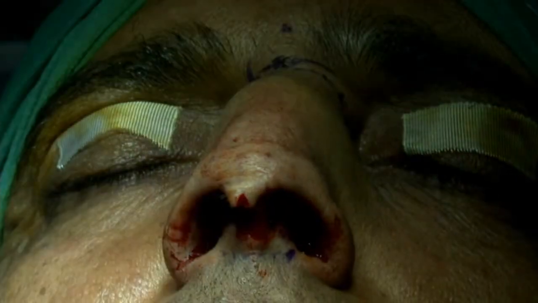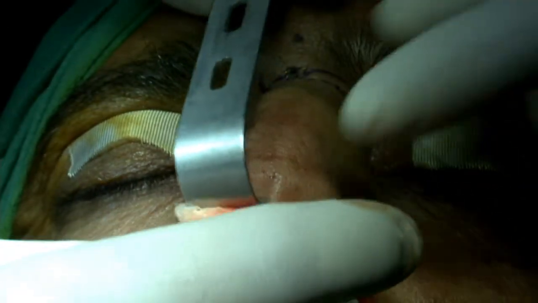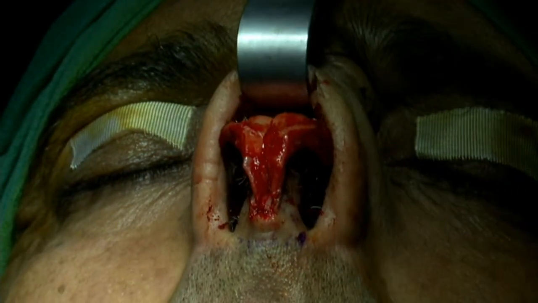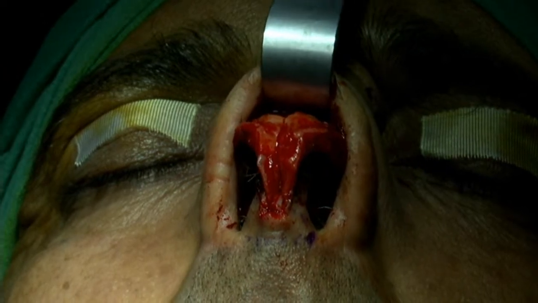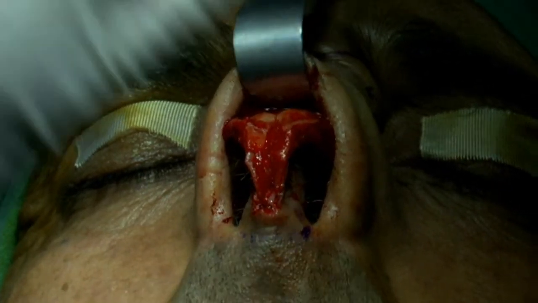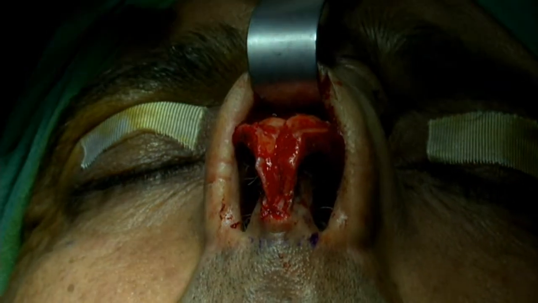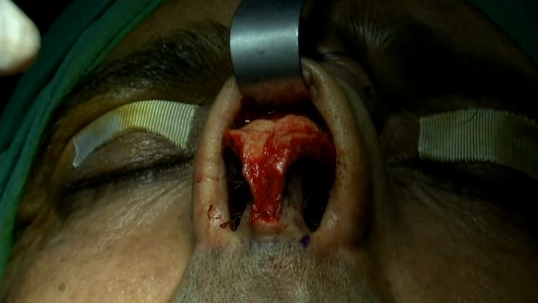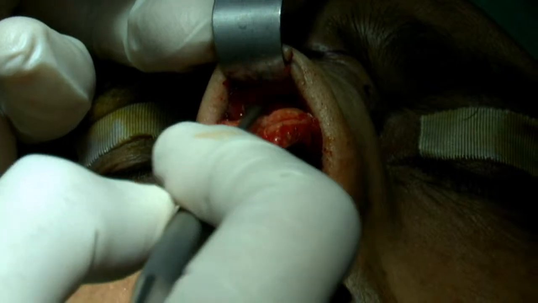Now put the self retaining. We should know now what is the next step. What is the next step now? Because we expose the lower lateral cartilage, we expose the upper lateral cartilage, we expose the bony pyramid. Now, is the lateral exposure done? Lateral exposure is done, you check it.